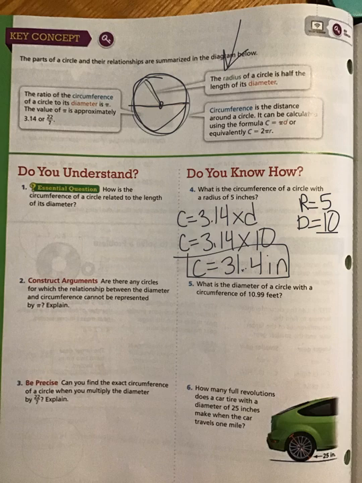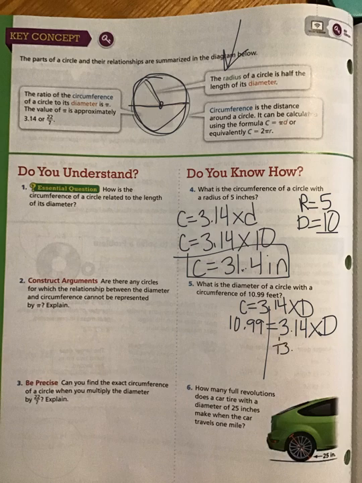Number 5, what is the diameter of a circle with a circumference of 10.99? So we know that the circumference is 3.14 times d, but we want to figure out what d is. We know that the circumference is 10.99 feet, so we substitute that in for the letter C. Draw my line, divide each side by 3.14.